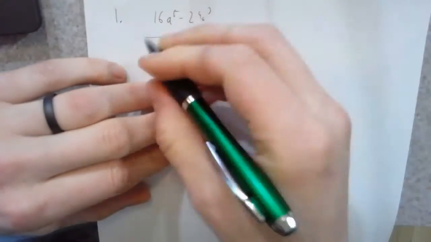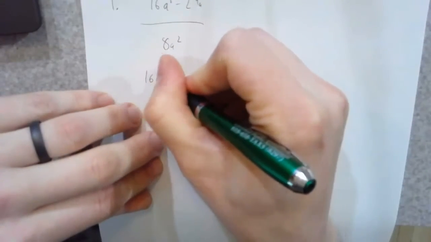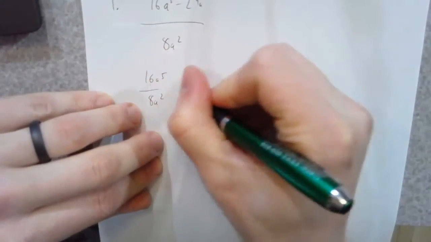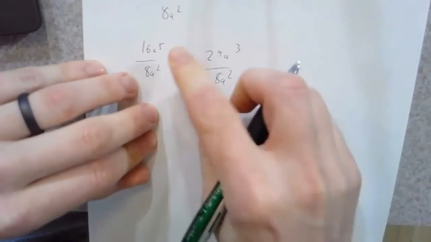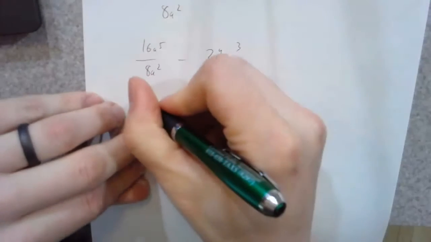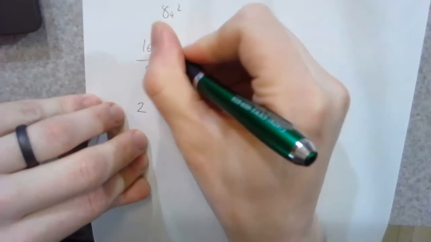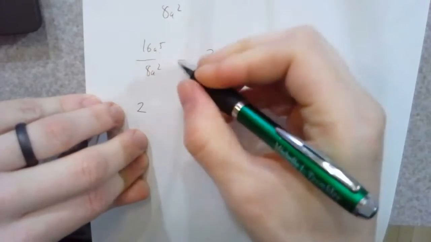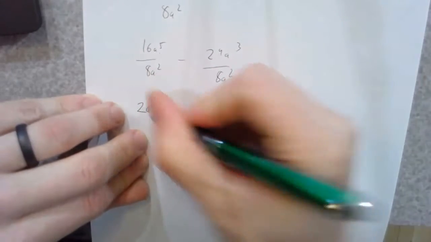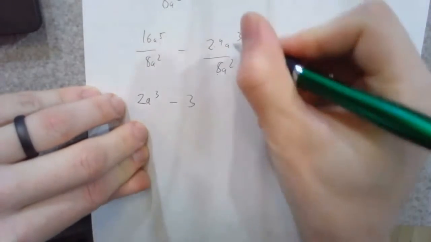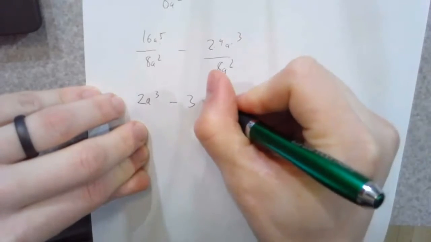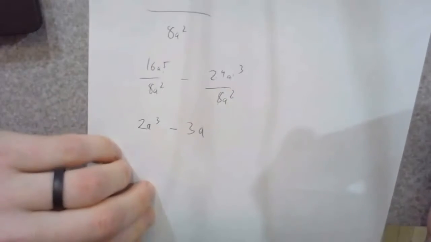And what we're going to do on this is treat it as two separate problems, 16a to the 5th over 8a squared minus 24a cubed over 8a squared. Now these are two separate division problems, and the way you do it is you divide the numbers. 16 divided by 8 is 2, and then when you divide these, you subtract the exponents, which gives me 2a cubed. And then over here, 24 divided by 8 is 3, a cubed over a squared is going to give me an a. Let's do one more of these.